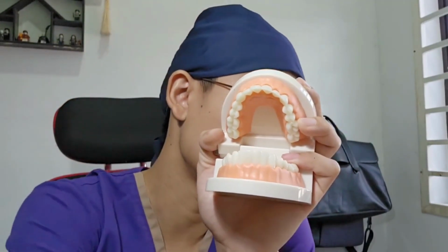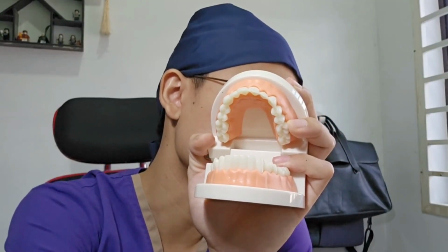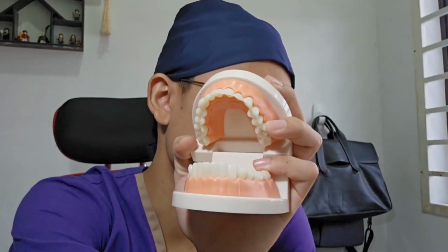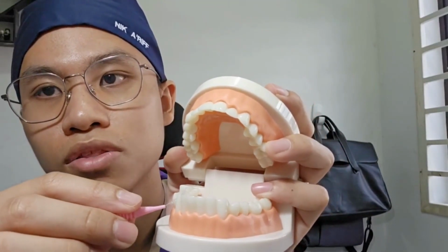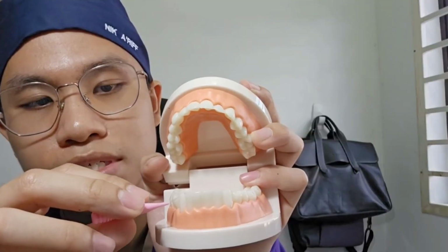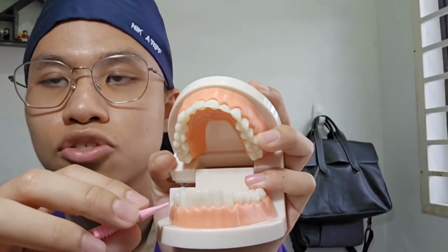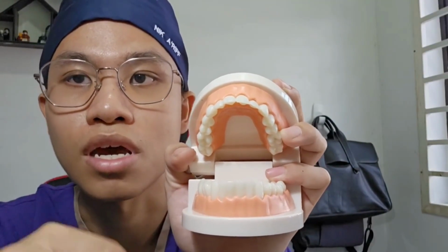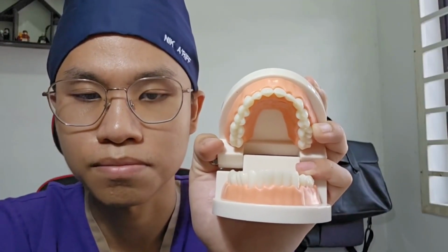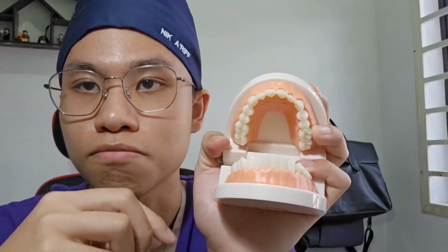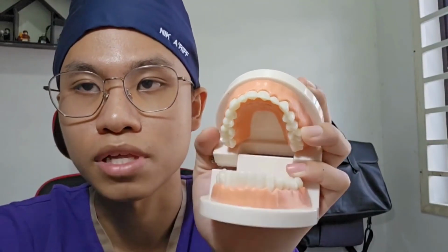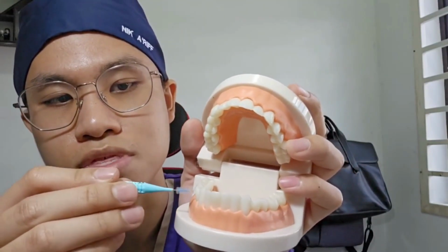But if you go a little bit bigger, and you find it has some resistance, then that should be the correct size of your interdental brush. It is important to have that slight resistance in order to remove the plaque that has accumulated at the gap between your teeth.